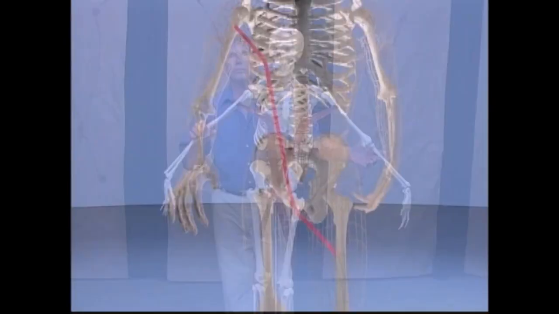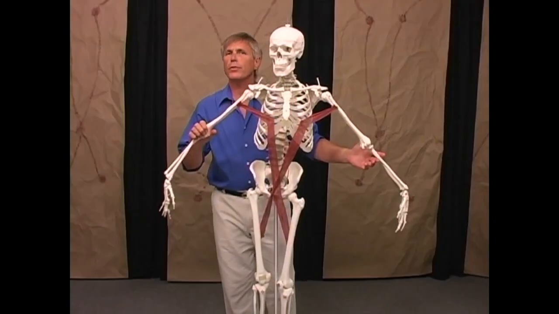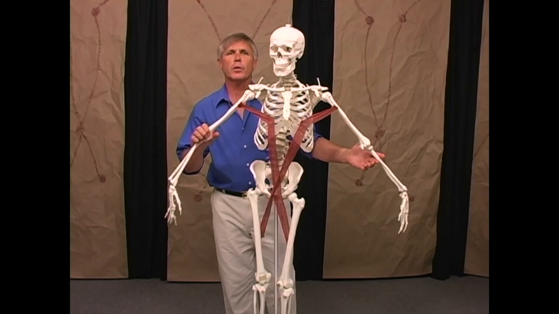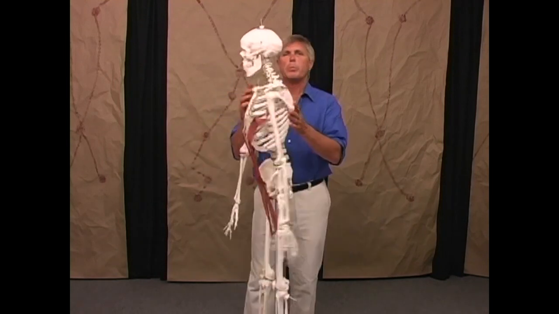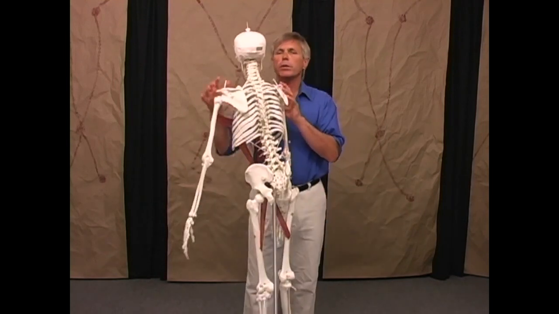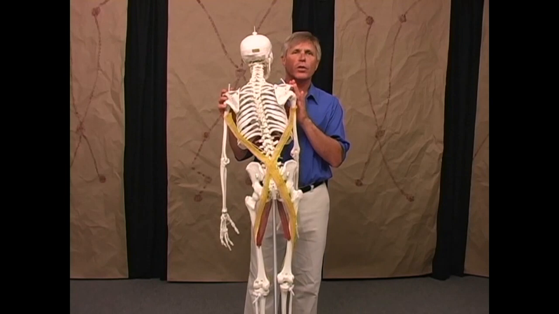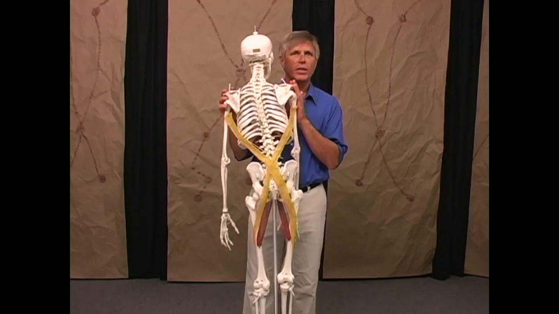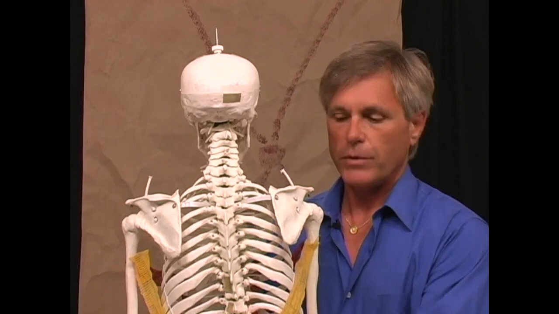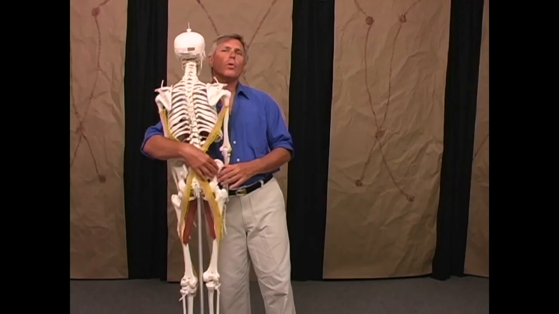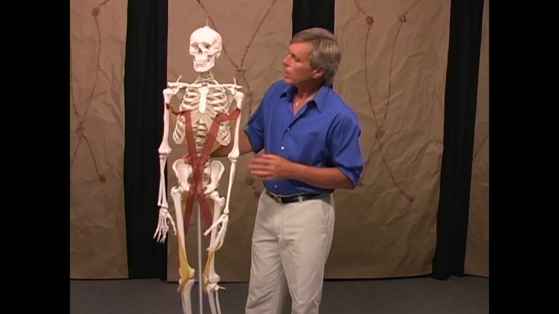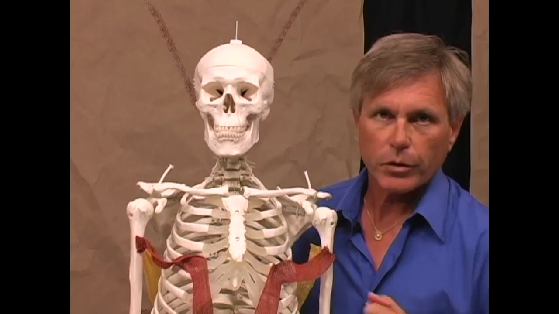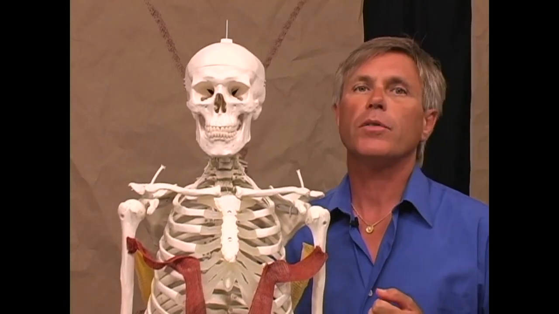So the two front functional lines form an X across the front of the body, and the two back functional lines form an X across the back of the body, with the L5-S1 junction as the center of the X. So, right to left and left to right. That makes 4 functional lines in all. These lines form spirals or helices around the body, and thus, like the spiral line, they contribute to rotational movement.